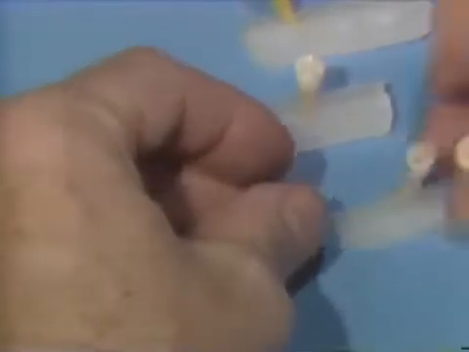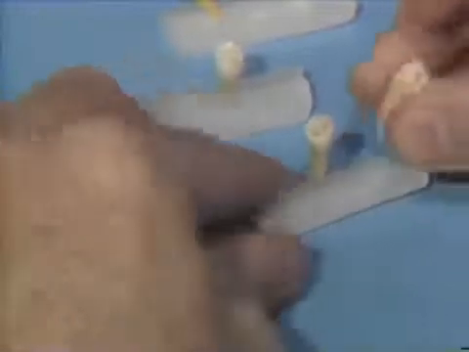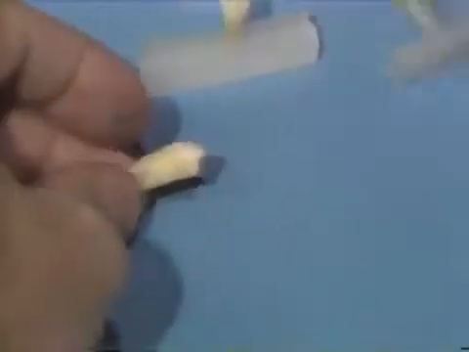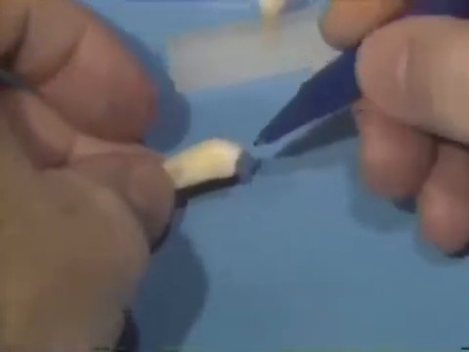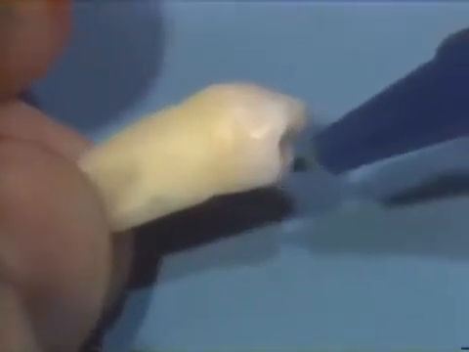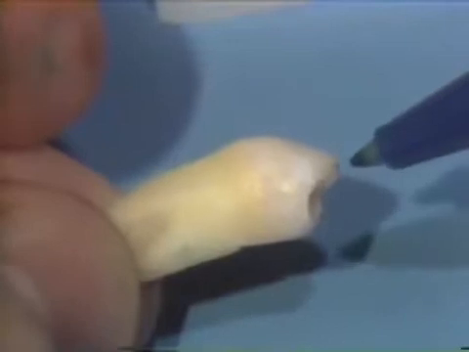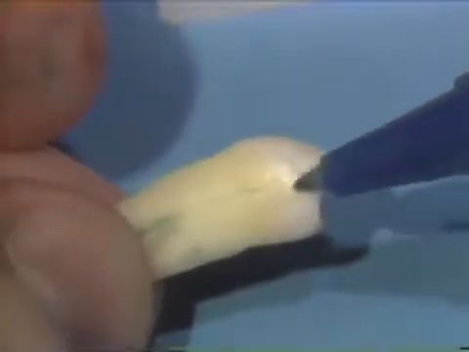Let's look at our mandibular premolars. As I indicated earlier, a common characteristic is our cusp. We have two cusps, and our lingual cusp is very small. Our buccal or facial cusp is very large and right over the center of the root of the tooth.